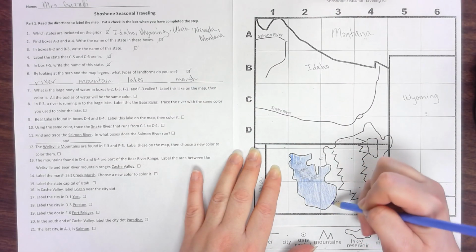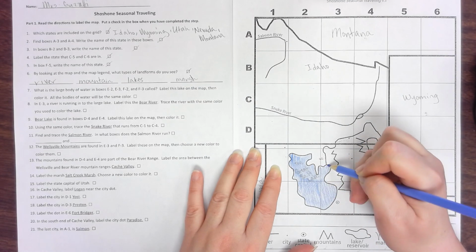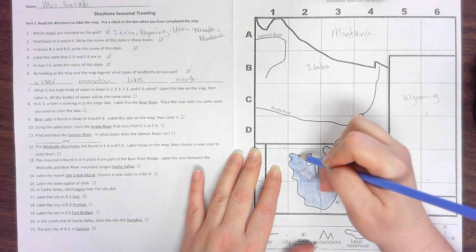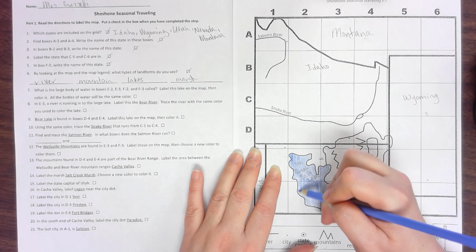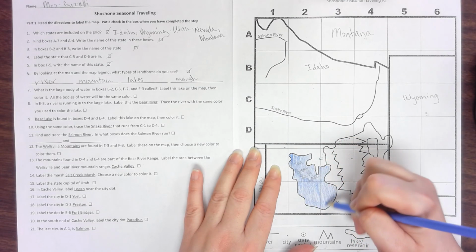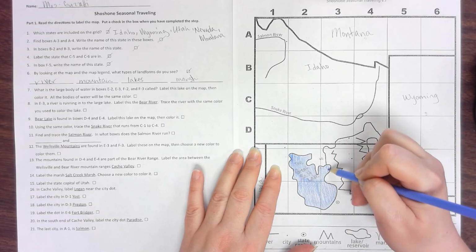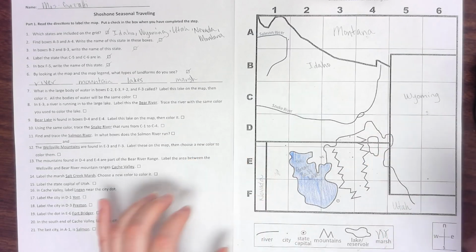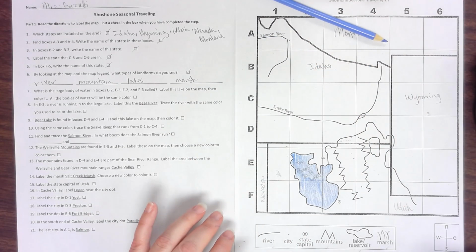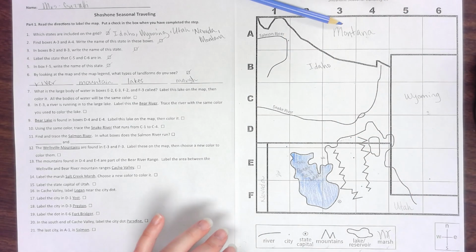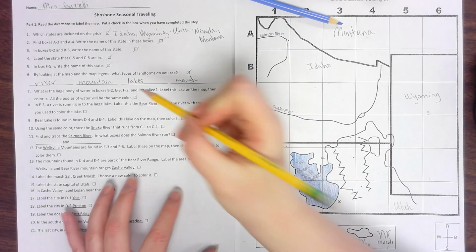I'm still using my high quality coloring. I'm going in one direction. I'm not going outside of the lines. I don't have any extra white spaces that I don't need. Set that aside because we're going to be needing it again. And then check that box off.